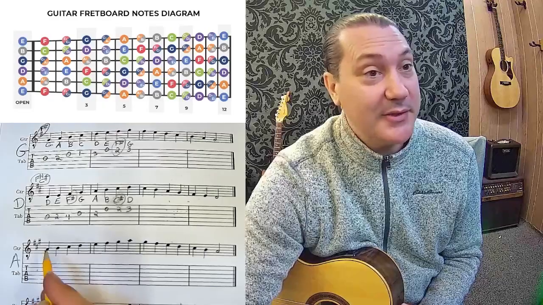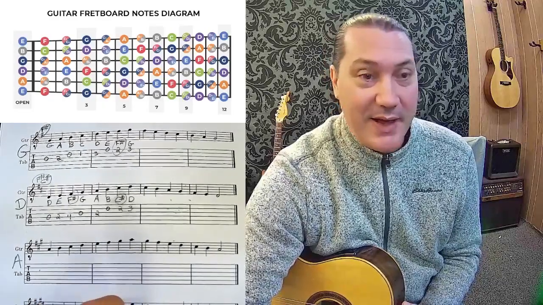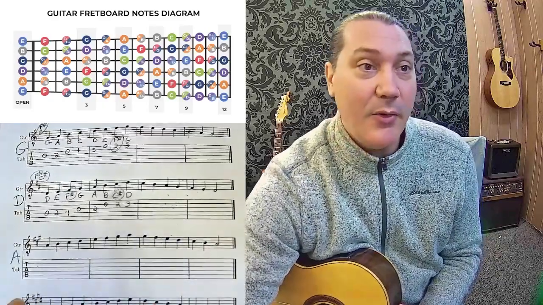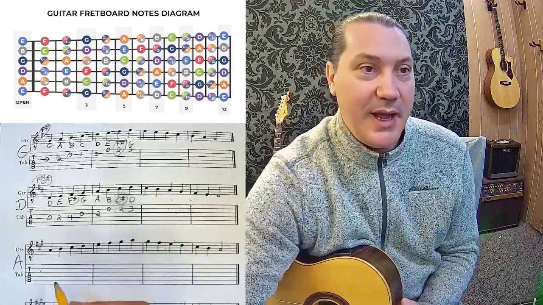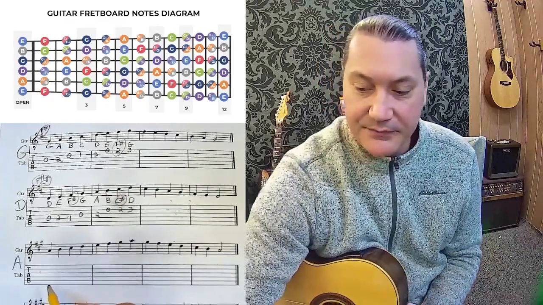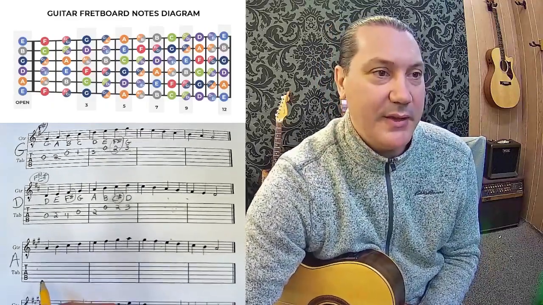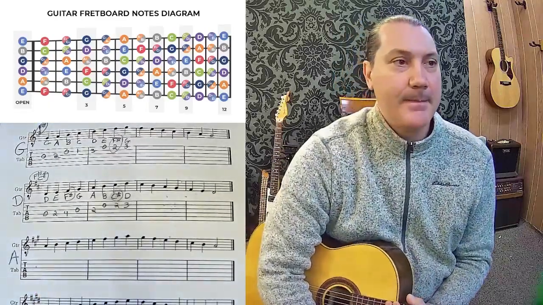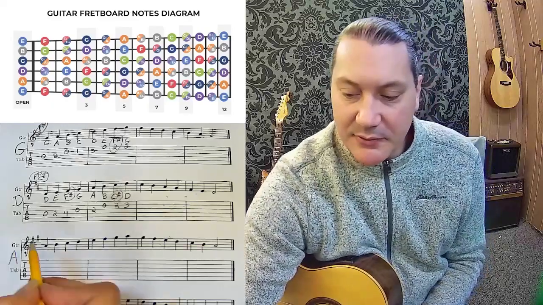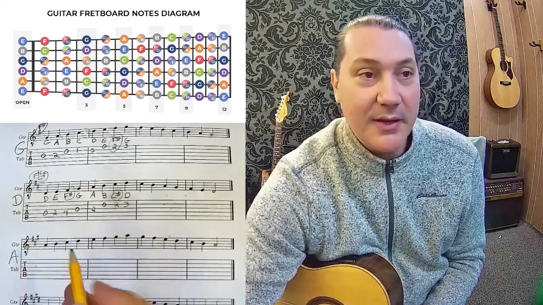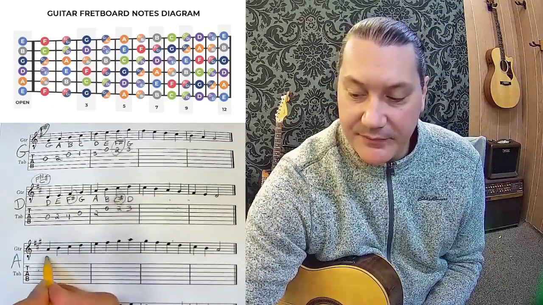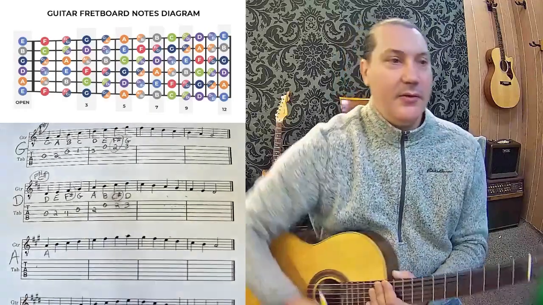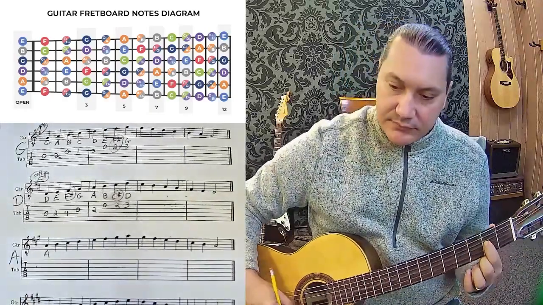The next one's going to have 4 sharps. The next one's going to have 5 sharps. So we're just going in order of the sharps, adding 1 sharp each time. It's a systematic way to do it that really does make sense as you go. All right, so we have the 3 sharps in the key of A. I'll give you the first note. It's an A. Second fret, string 3.